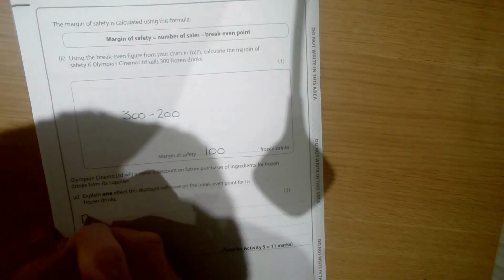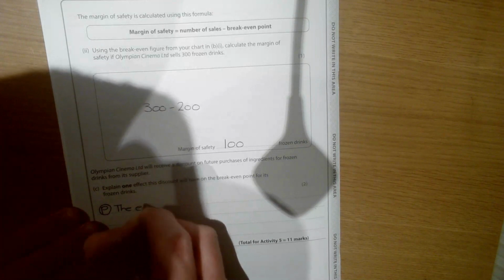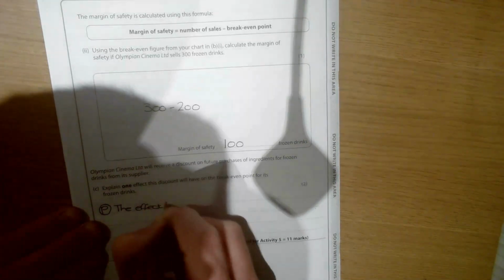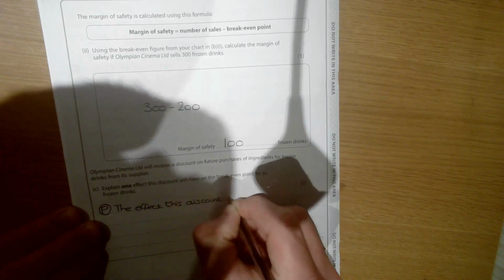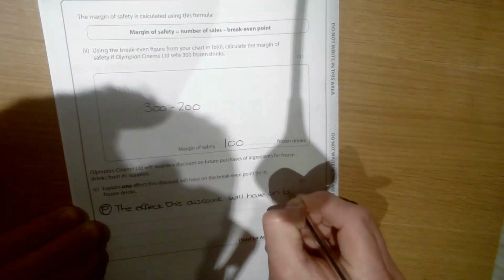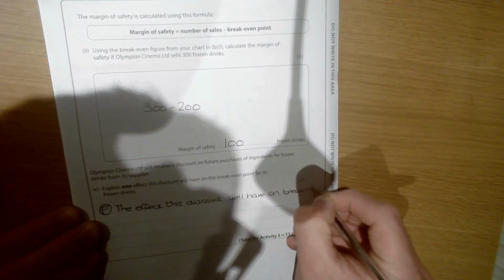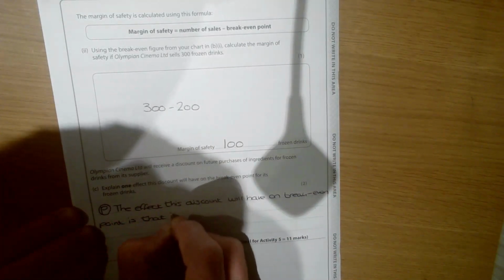So if we write P here for point, just so you can see where I'm writing my first mark, okay? So the point is, if we write the effect this discount will have on break-even point is that it will lower.